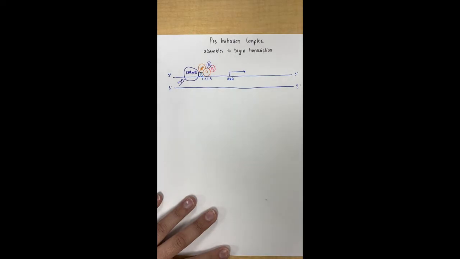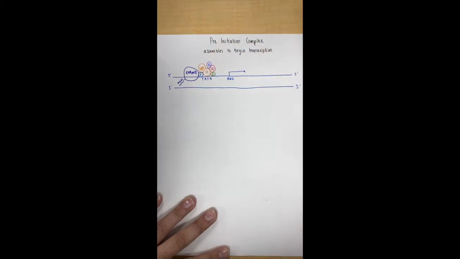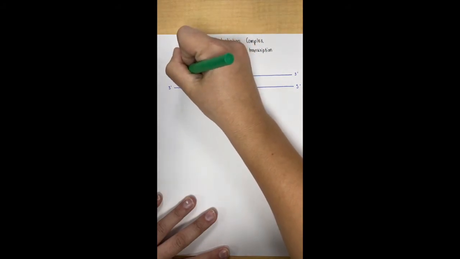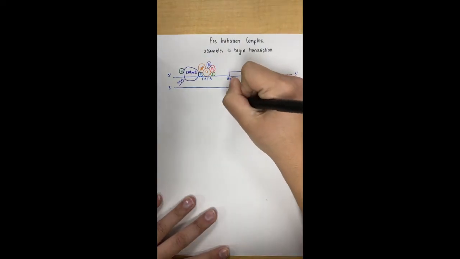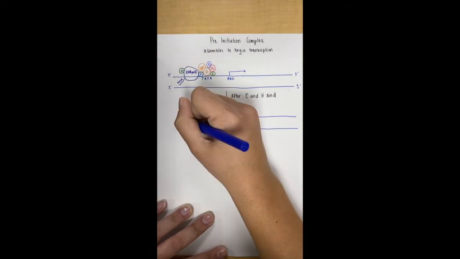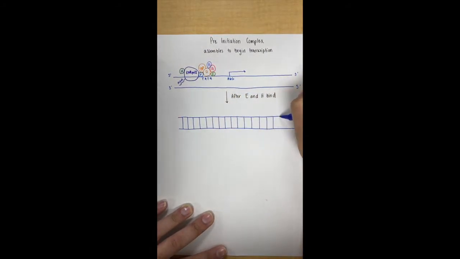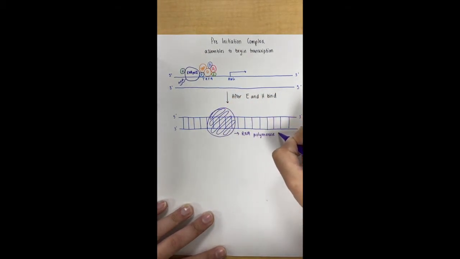Next, transcription factor 2E binds to TF2D. This weakens D's affinity to the DNA so it can move. The last transcription factor is TF2H, and it binds to RNA polymerase and moves it. After all the transcription factors have bound, phosphorylation occurs, and E shifts D up and out so RNA polymerase II can move forward and transcribe.